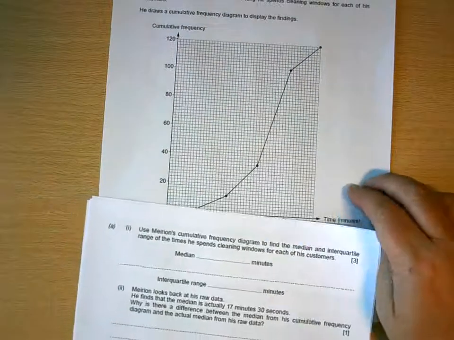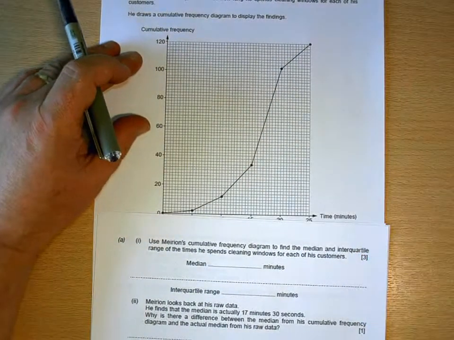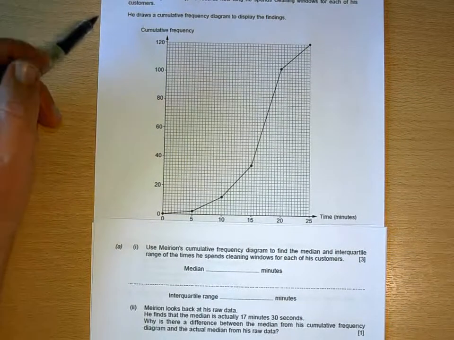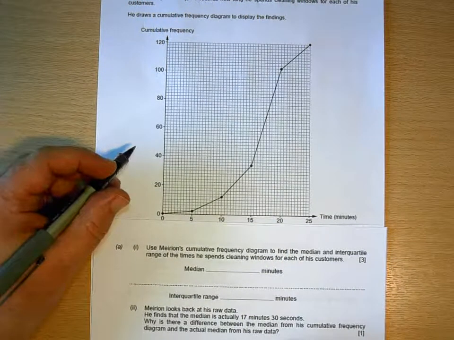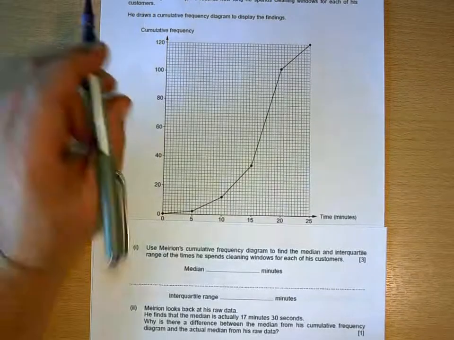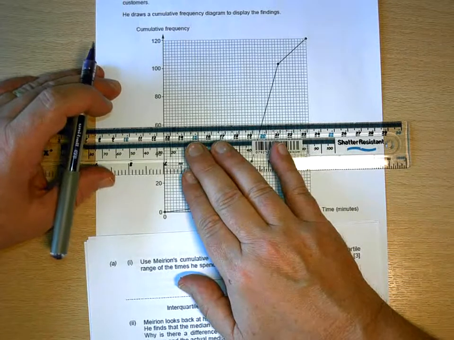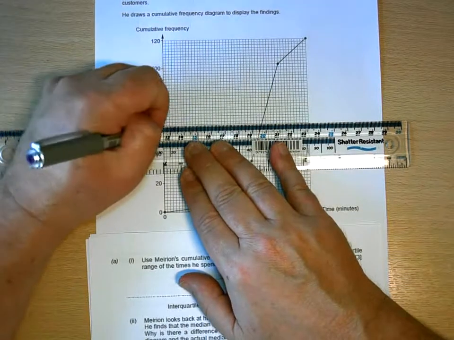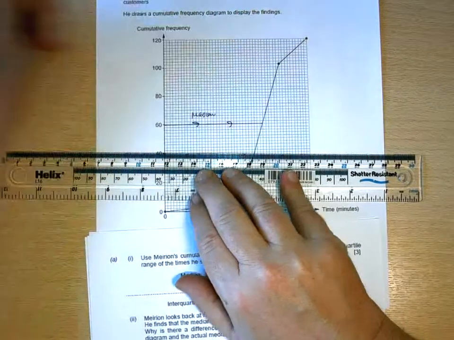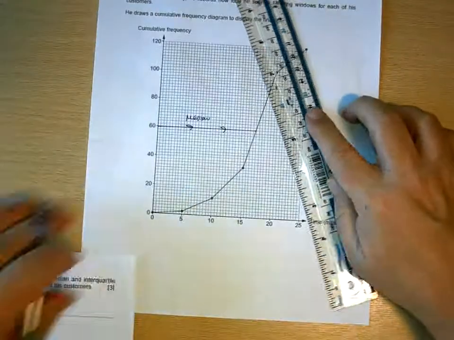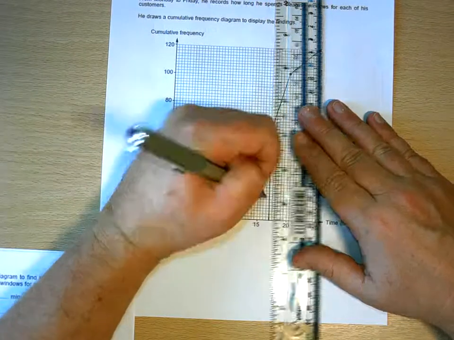Part 1. Use Myrion's cumulative frequency diagram to find the median and interquartile range of the times he spends cleaning windows for his customers. So the median is the middle of 120, which is 60. On my cumulative frequency graph, I'm going to show the examiner by marking on it the median, and then carefully reading down. I want to read that off.